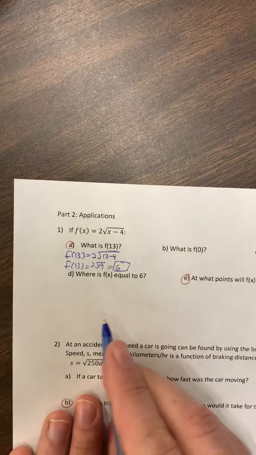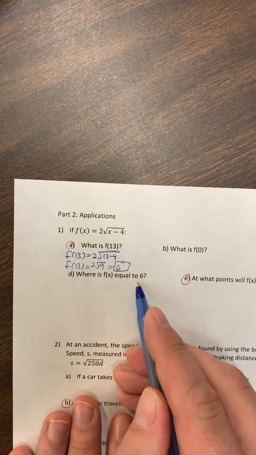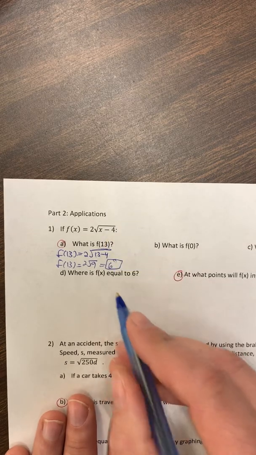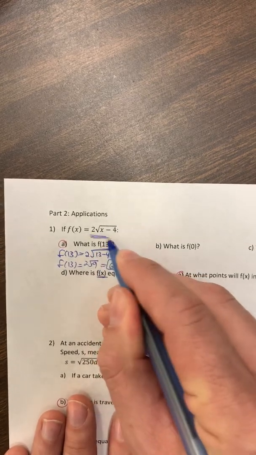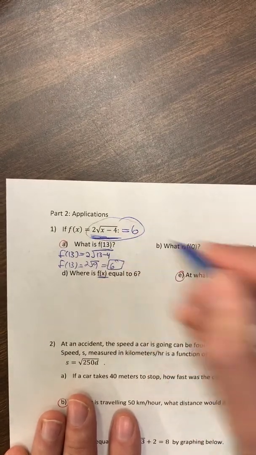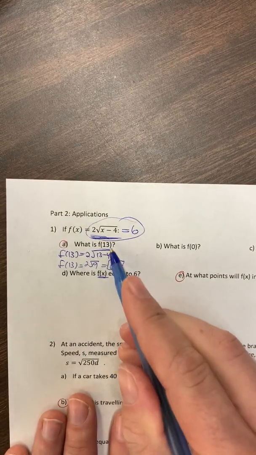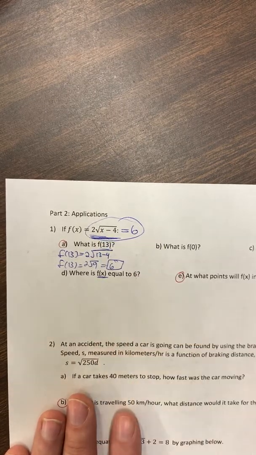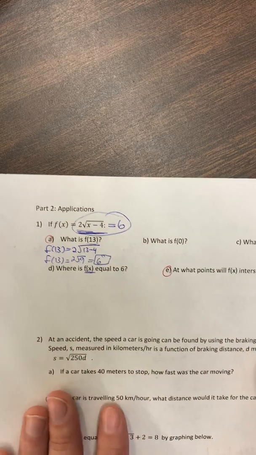Notice that's different than where is f of x equal to 6. Here it is not saying plug in 6 for x. It's saying when is this function going to equal 6? And so this is an equation we would have to solve. f of something means plug that in for x. When is f of x equal to something means set up an equation to find when is that x value going to make the equation true.